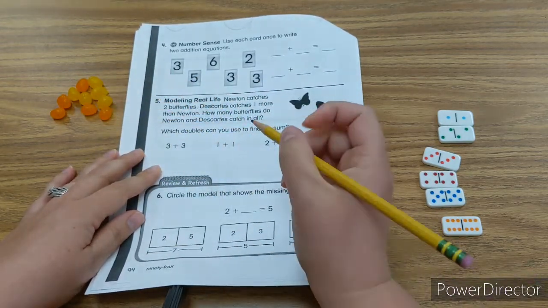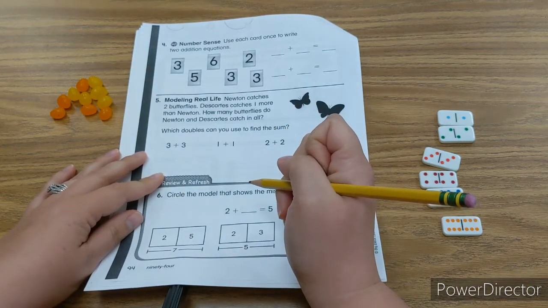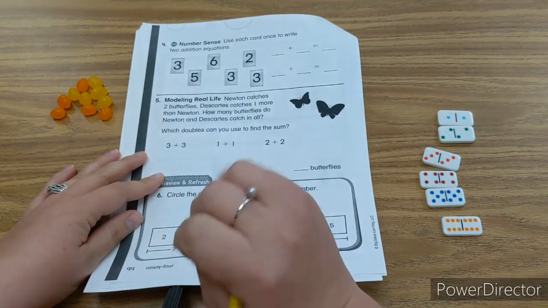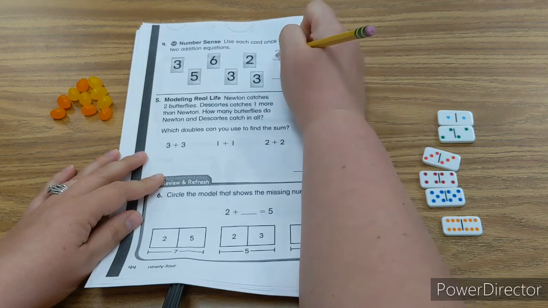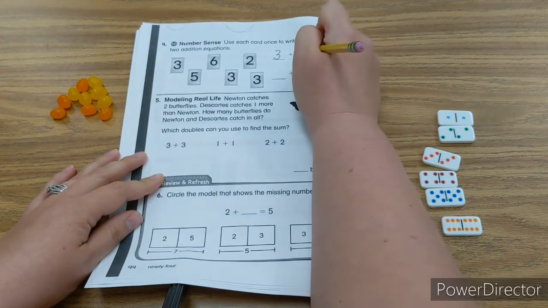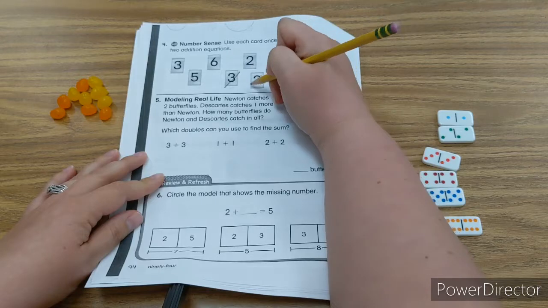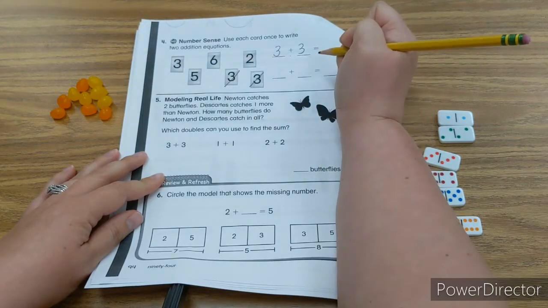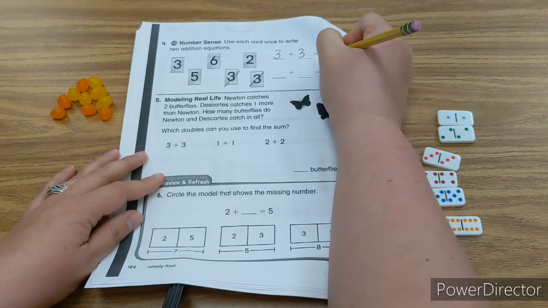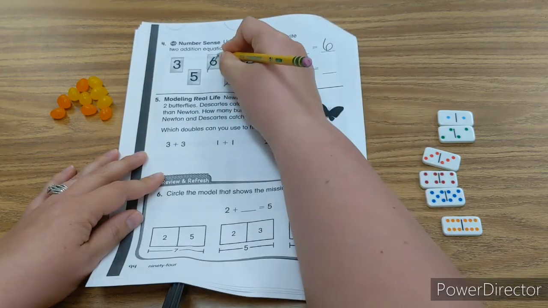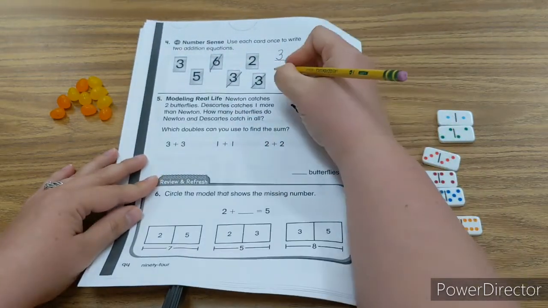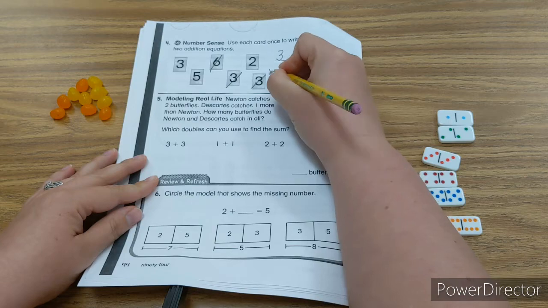So one of those is probably going to be used, or 2 of those are probably going to be used for a double. So 3 plus 3. What did we say 3 and 3 was? Very good, it's 6. Okay, now you use the cards that are left to do this part of the problem.